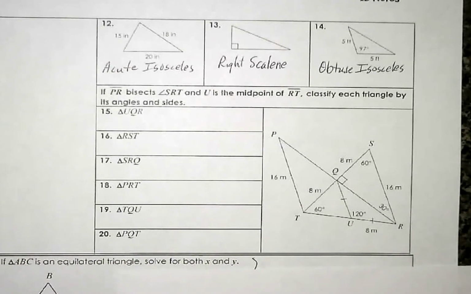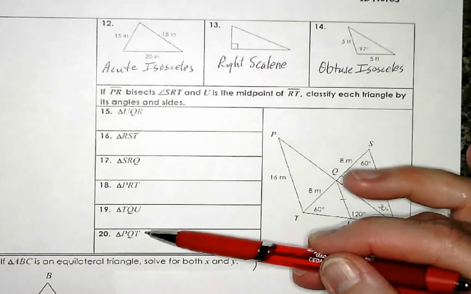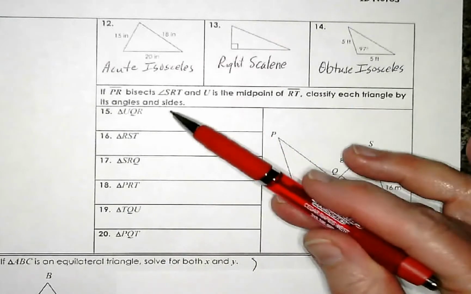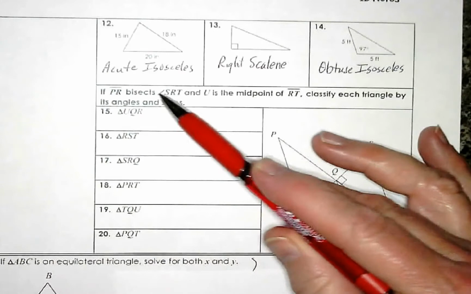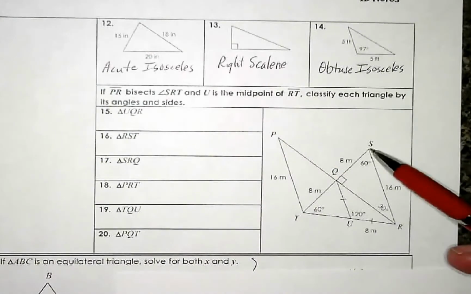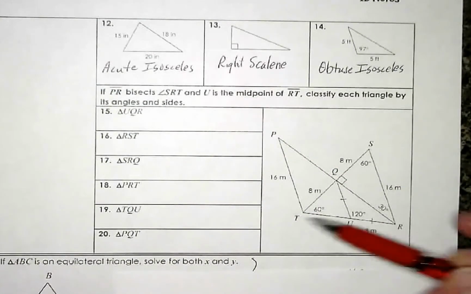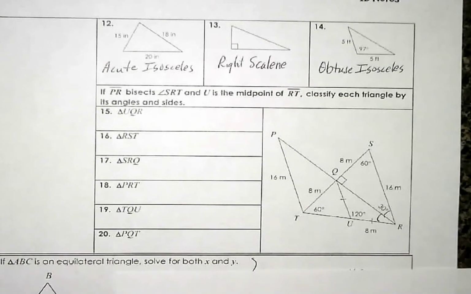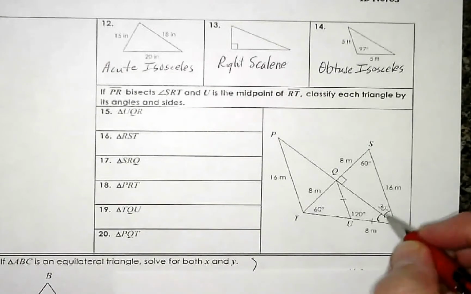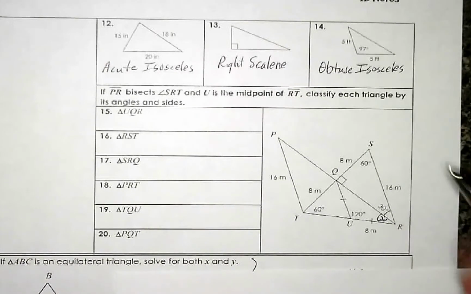So this next little piece here, we've got kind of a complicated diagram again, but it wants us to look at these different triangles that there are and classify them by angles and sides. They do tell us a couple of things here. PR bisects SRT, so this angle and this angle are the same. So if one's 30, this one's 30.